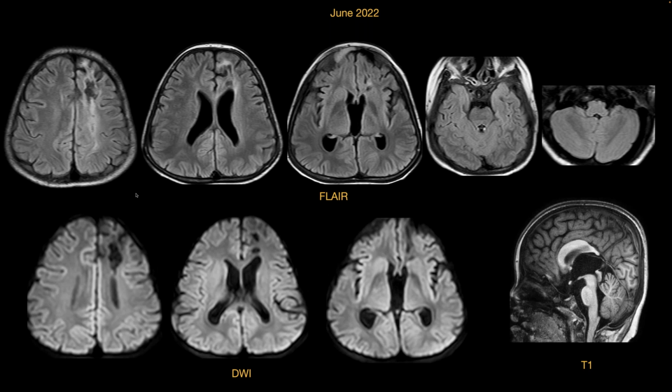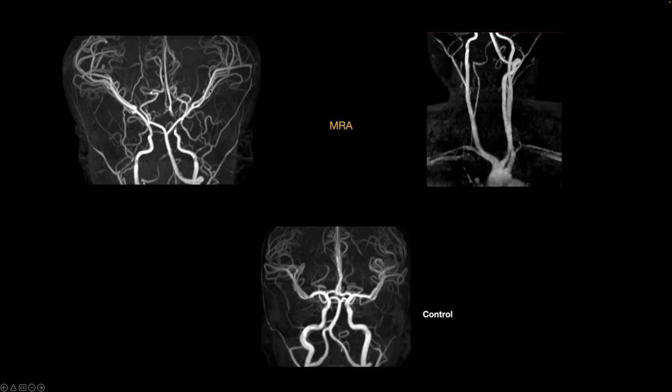I'll just show the images, and then we can go to the genetics. There are chronic changes of ischemia in the left frontal and parietal regions. Again, a dysmorphic brain. No new or acute abnormalities. The angiography appearance is pretty similar to what we saw in the first scan. This is a control. You can appreciate the normal orientation of the middle cerebral arteries and the intercalateral arteries. No abnormalities in the neck vessels.